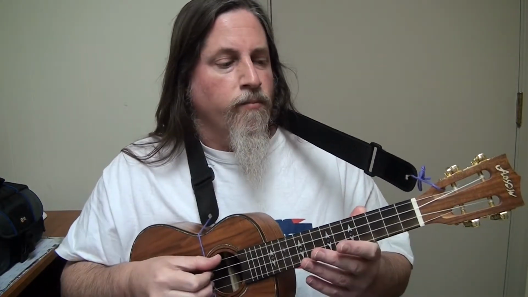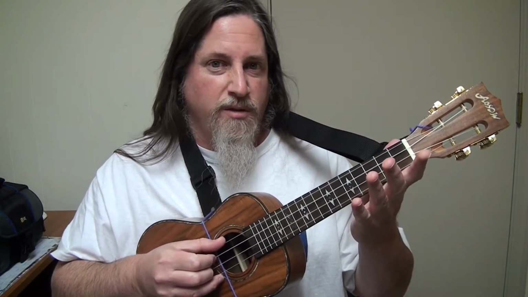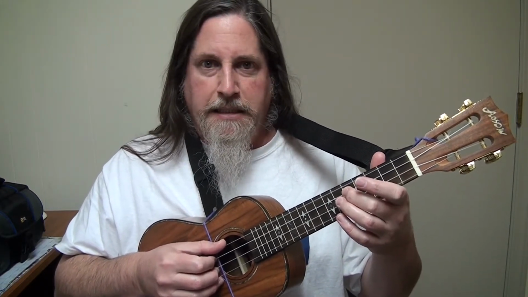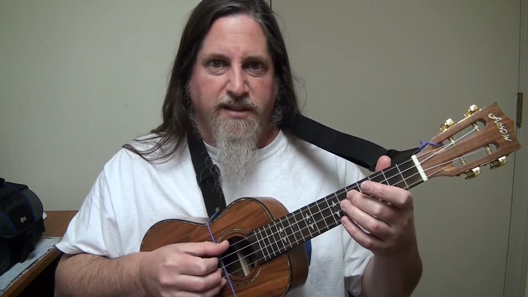Okay, but here's the trick that I do. This note, when this string is perfectly in tune, this note was flat, I believe. Yes, it was flat. It was flat by like, I think 8 or something cents.